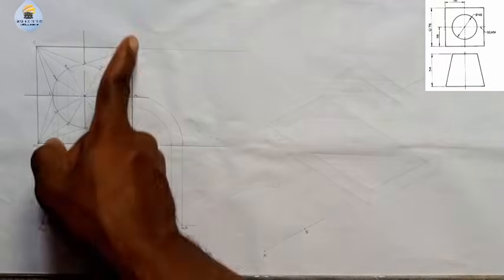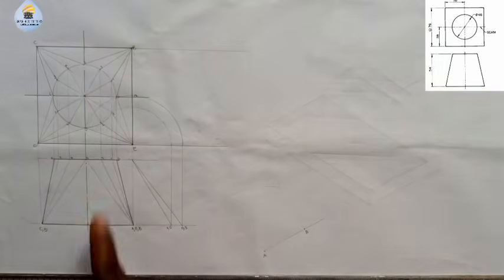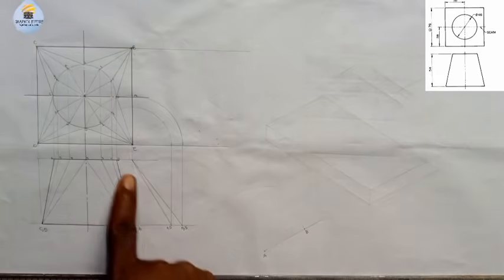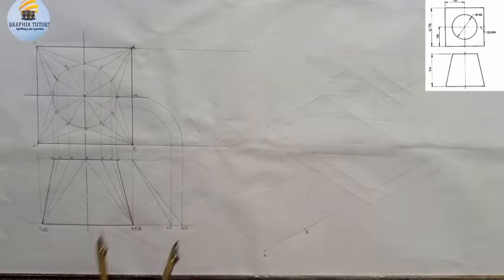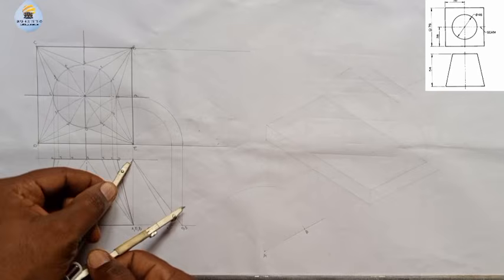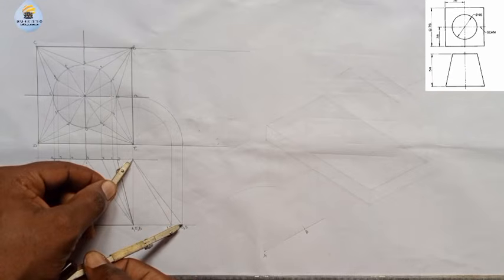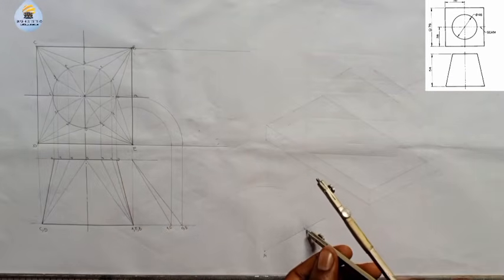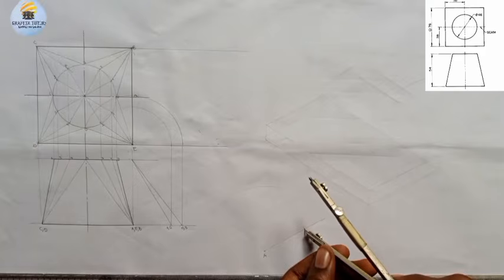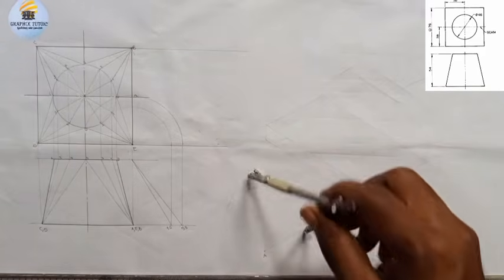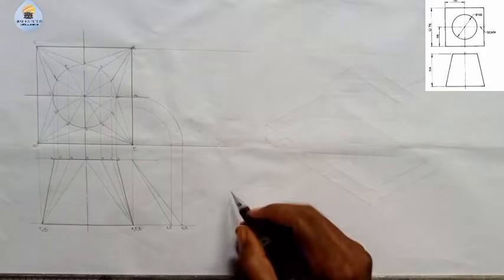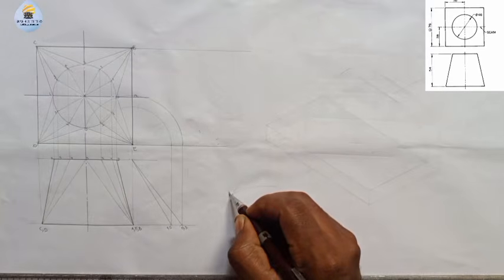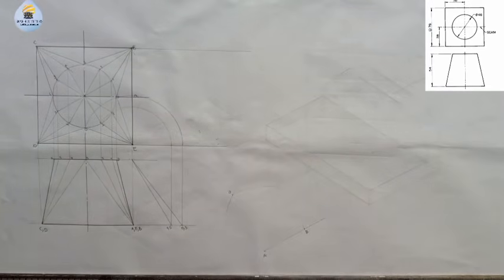Similarly, B to 0, this is not the true length. The true length is, this is point 0. So from this point here will be from B to 0. I'll come to this point here and I'll mark. So if I place it here, wherever they meet will be my point 0. So I'm going to join them together.